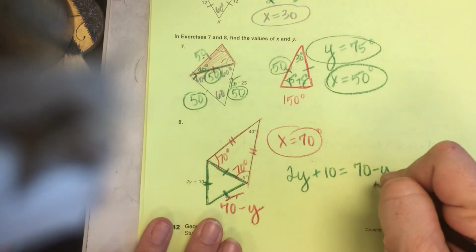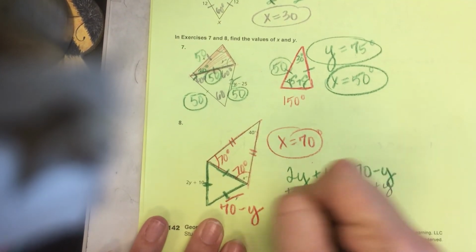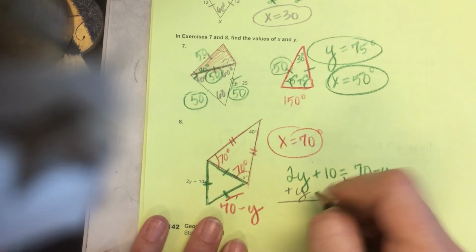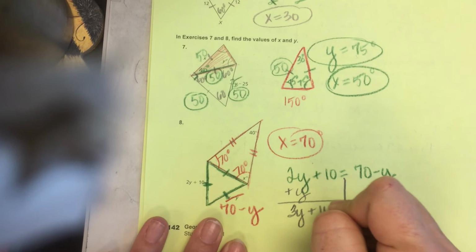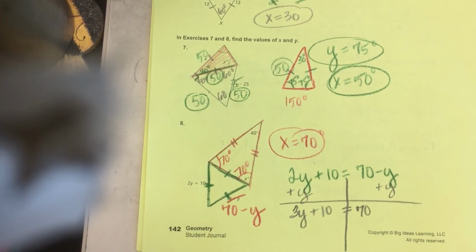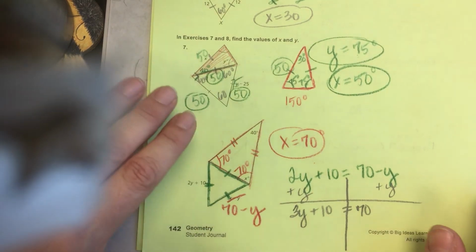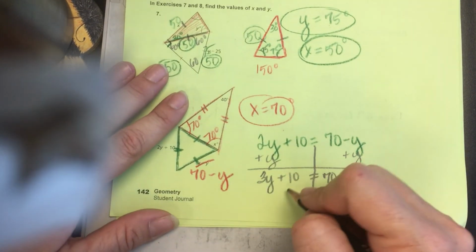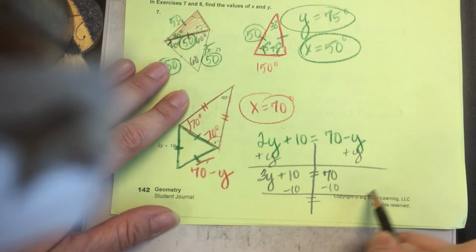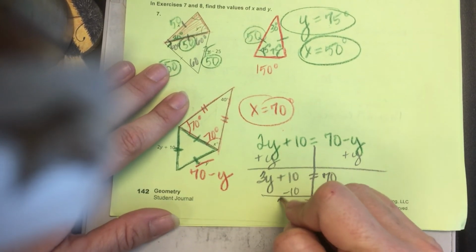I'm going to start this by adding y to both sides. You can start multiple ways, but I want to start by adding y. 3y plus 10 is 70. What's my next move? Let's get 10 out of there on both sides, across the equal sign. 3y is 60.